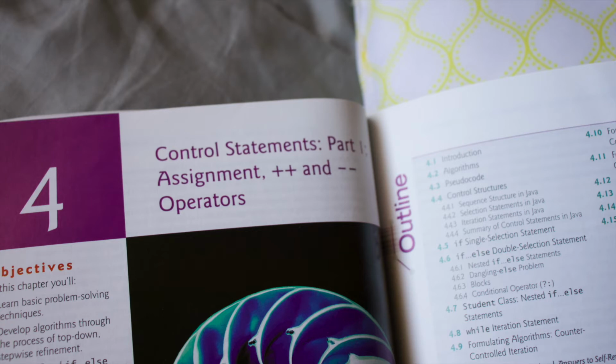The pseudocode may be written in Java as: if (studentGrade >= 90) { System.out.println("A"); } else { if (studentGrade >= 80) { System.out.println("B"); } and so on and so forth.